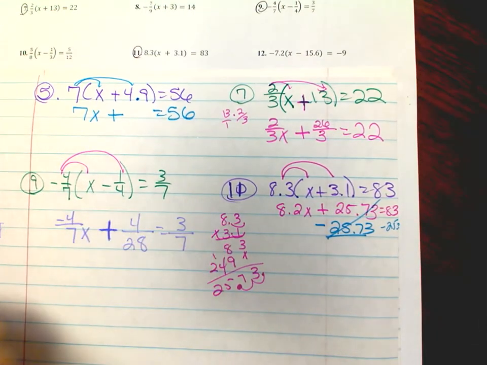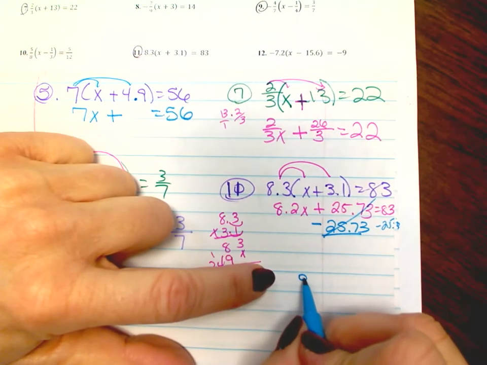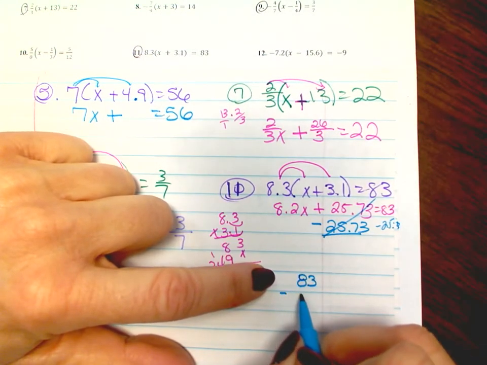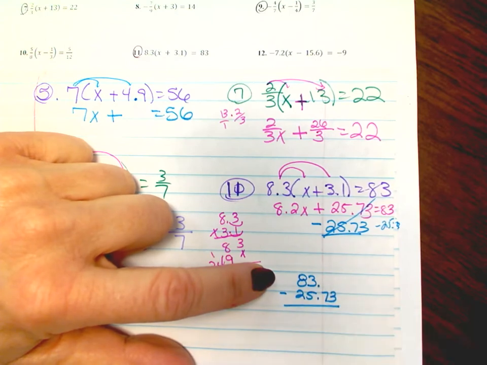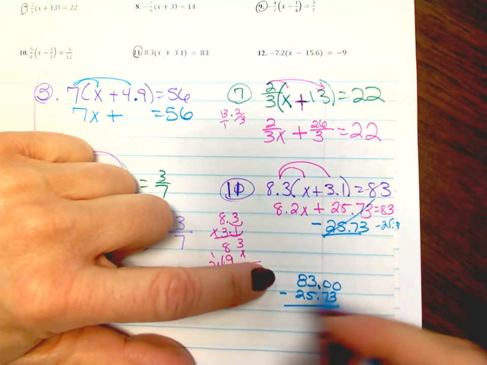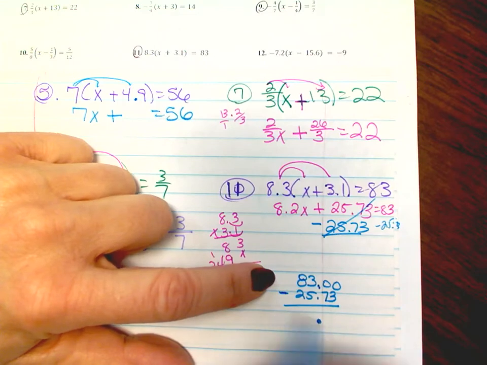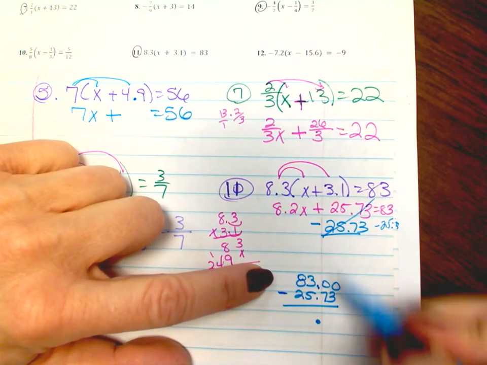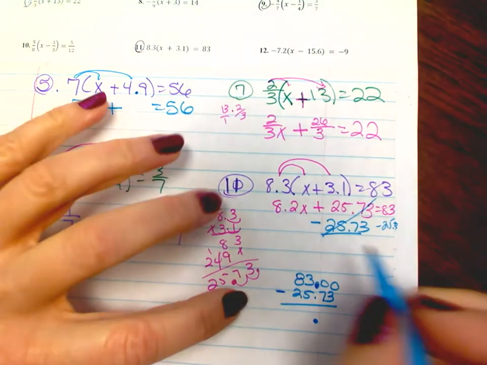I'm running out of room. So 83 minus 25.73. Now then, remember to put your decimal here and 0, 0. Okay, you're going to have to borrow, and then when you do all this, you bring your decimal straight down. Okay, I just want to make sure you were doing your decimals right.